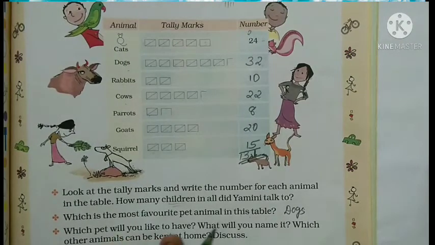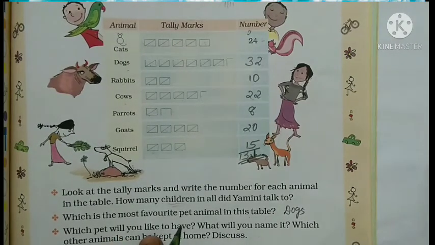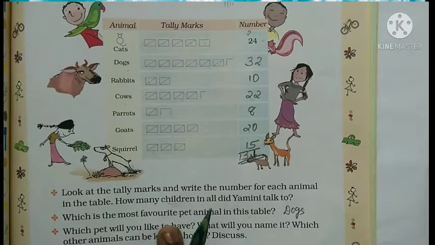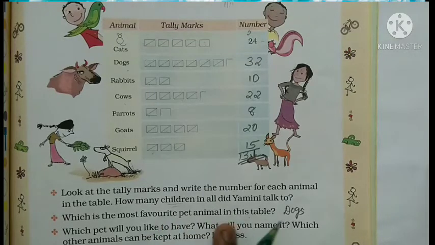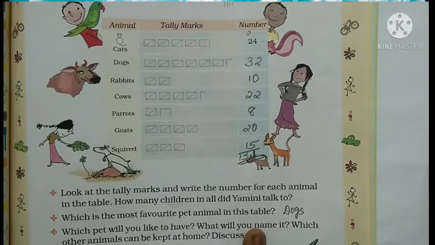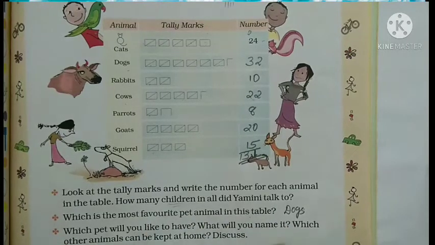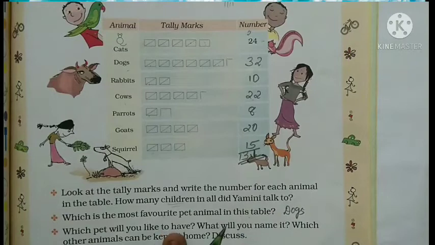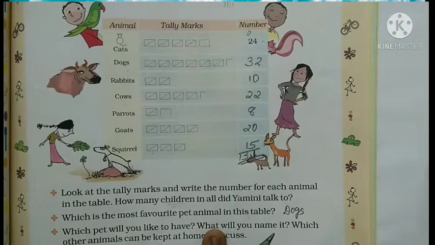Which pet will you like to have? I like dog as my favorite. So I can mention dog here, and what will you name it? I can name it Minnu. That is my pet's name. So whichever name you give, you have to mention it here. So for this last question, you have to write your own way. Okay. Then move to the next question.